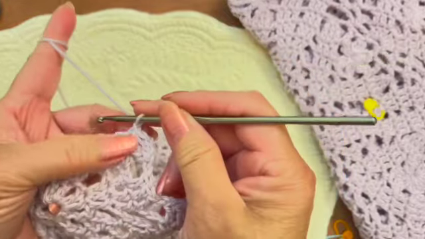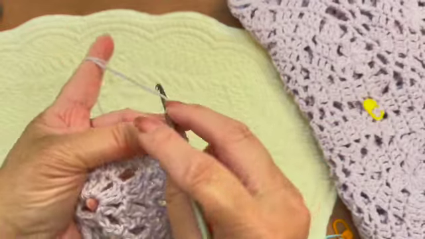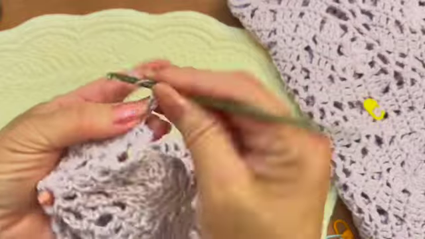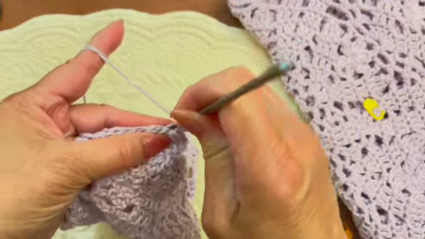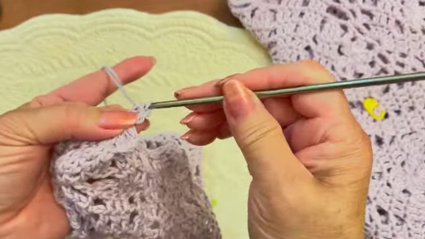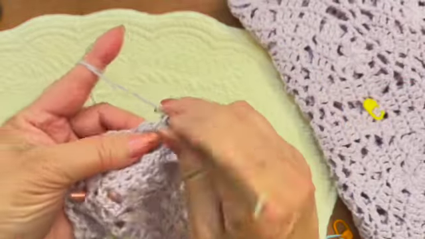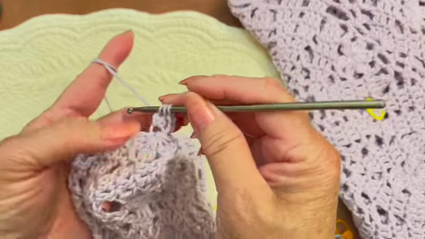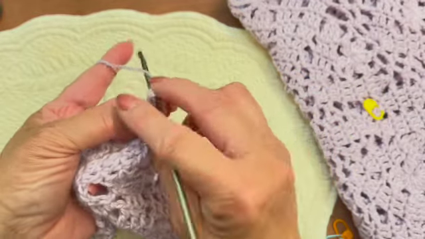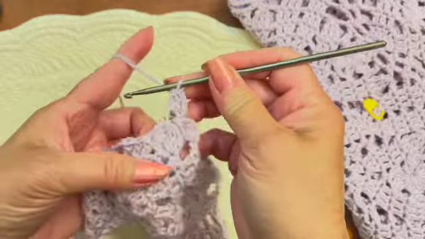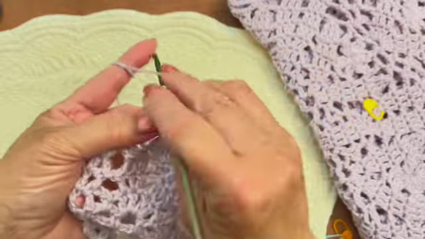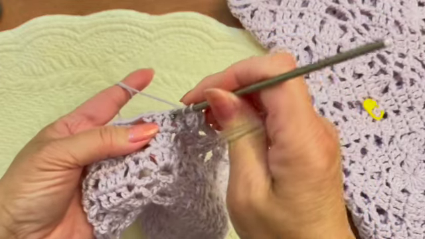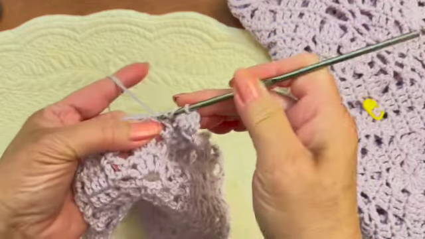and then make another petal there by making chain 3, 1, 2, 3, and 2 incomplete double crochet on the very center of the flower, and then finish the double crochet 2 together. Chain 1 and double crochet on top of the next double crochet.